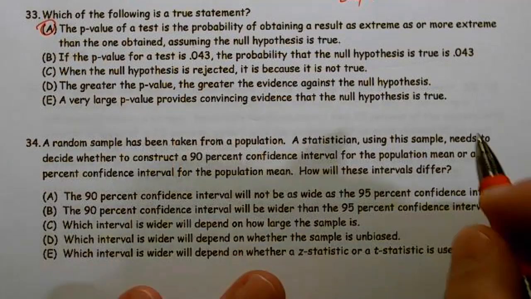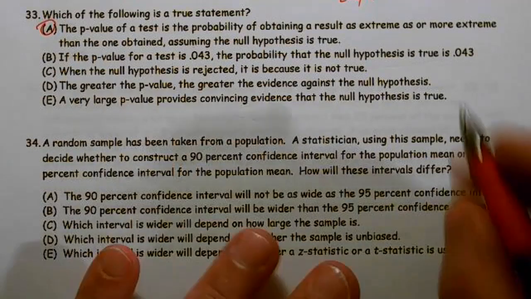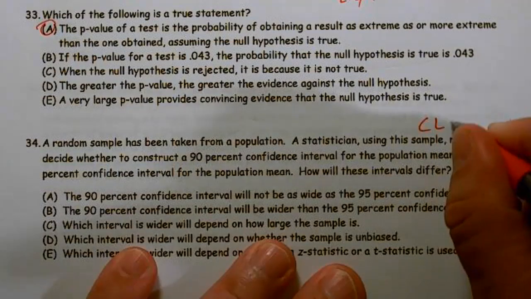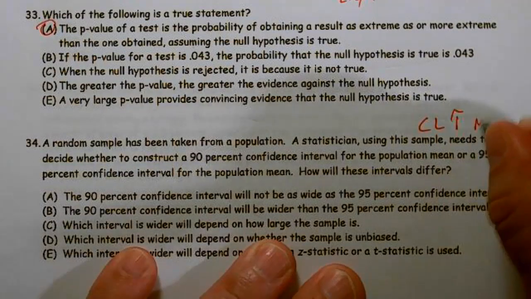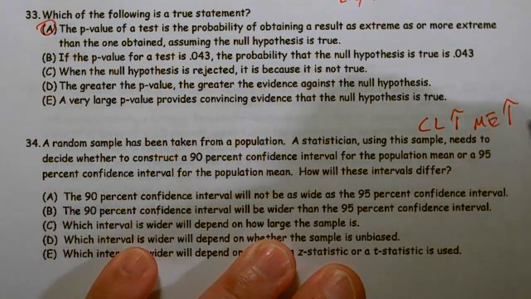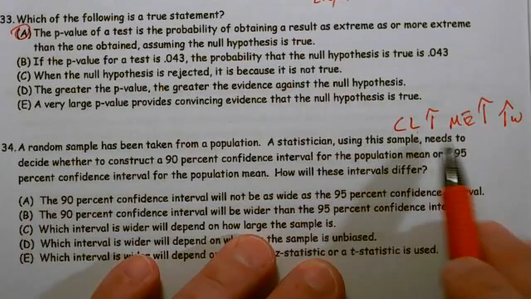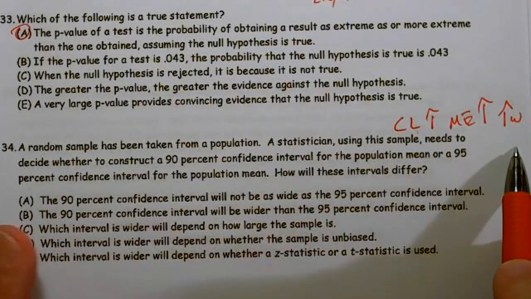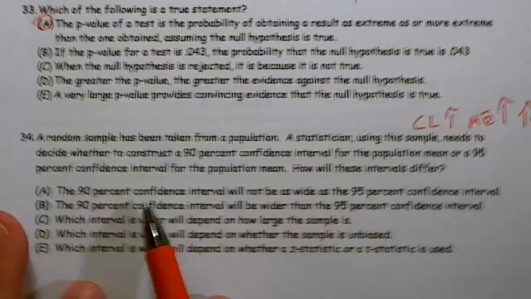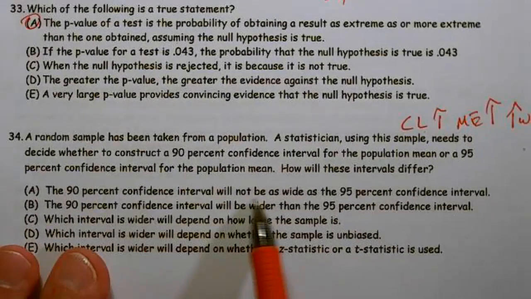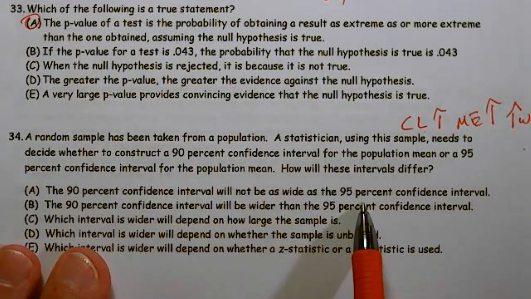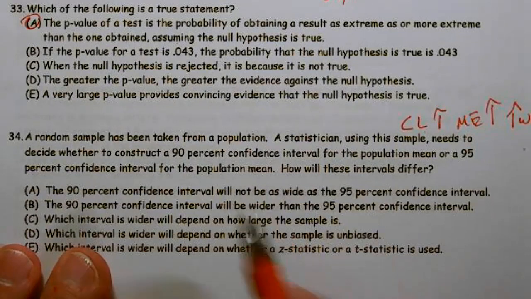All right, so as the confidence level goes up, the margin of error goes up, which means the interval gets wider. So the 95% will be wider than the 90%. What they said is the 90% will not be as wide as the 95%. The 95% will be wider than the 90%.